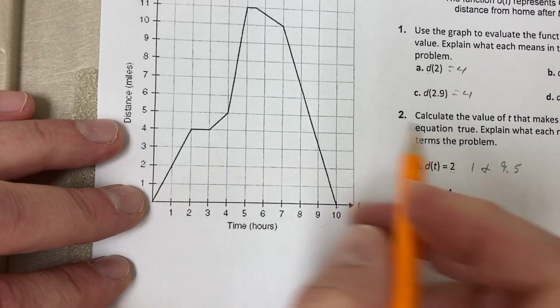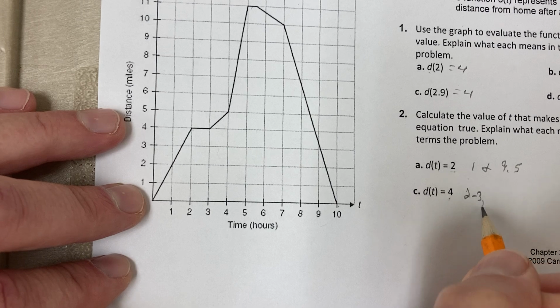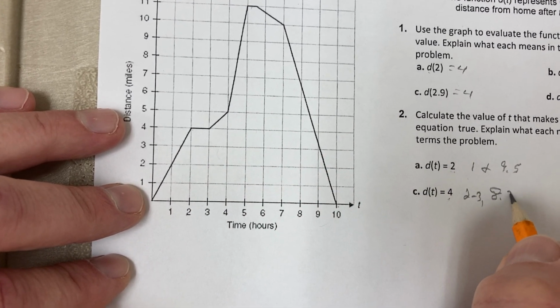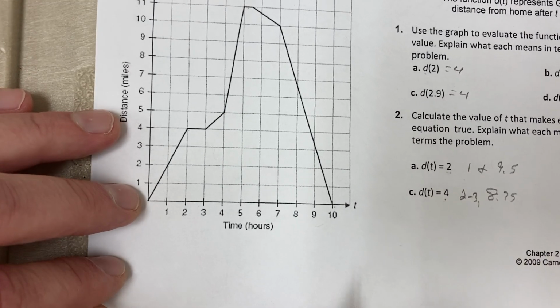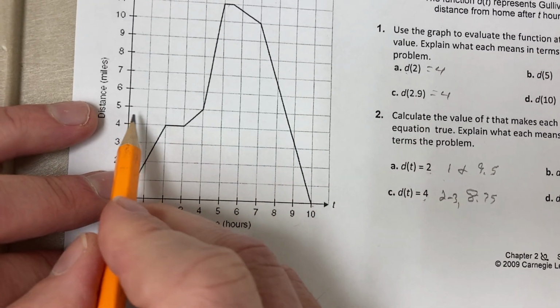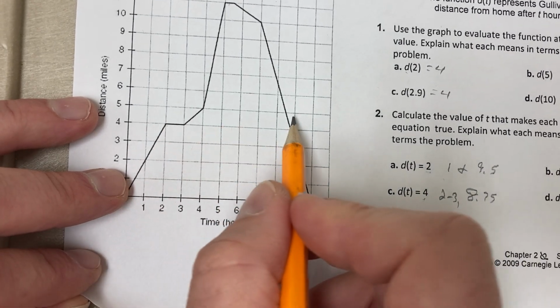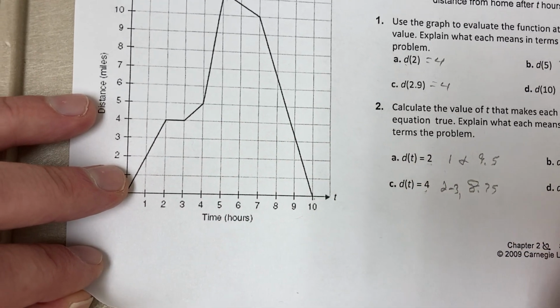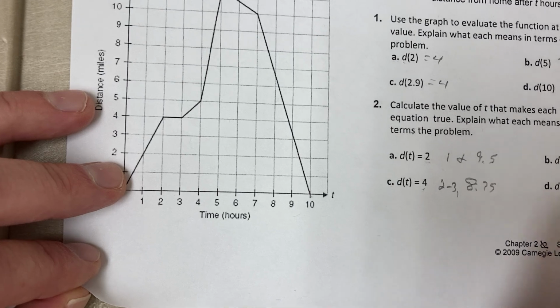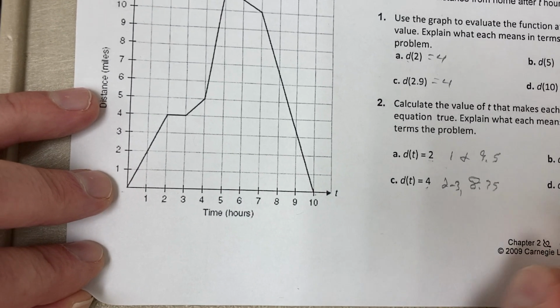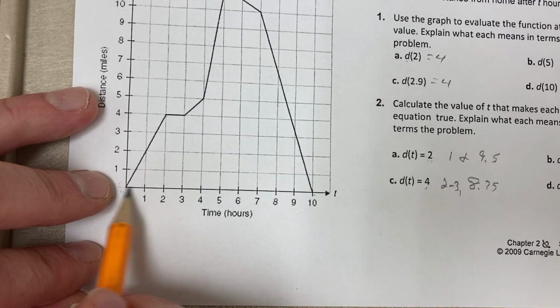We were at height 4 from 2 to 3, and then again at like 8.75 or however you estimated that. We were at a 5 at 4, and then again at about 8.5. And then we were at height 0 at 0 and at 10. So you're just looking for the actual height. When were you at these spots there?